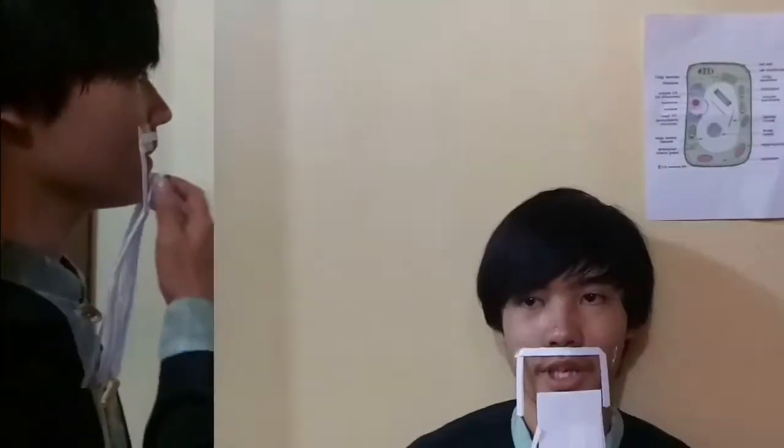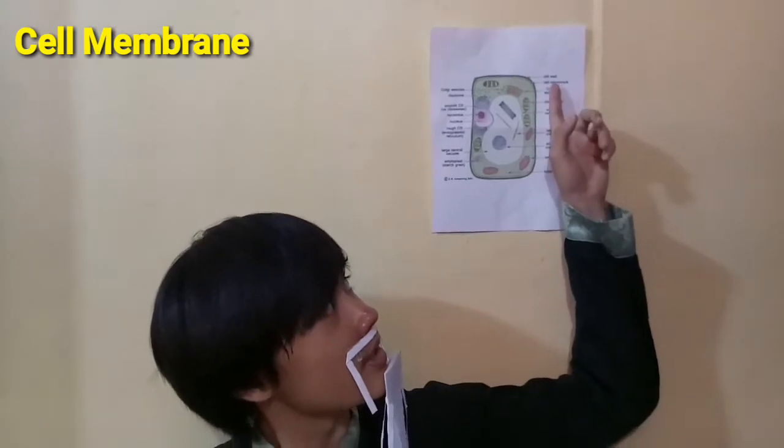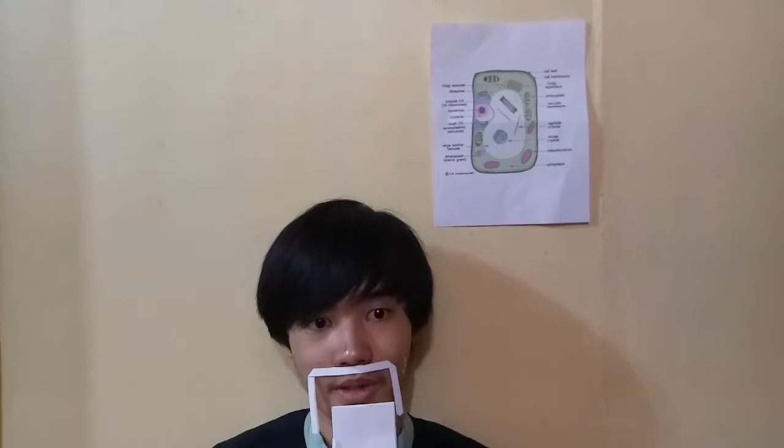Never mind. Second is cell membrane. This is the cell membrane. Now, cell membrane, this is a protective layer that surrounds every cell and separates it from the external environment. It is found just inside the cell wall and is made up of complex lipids, known as fats, and proteins.